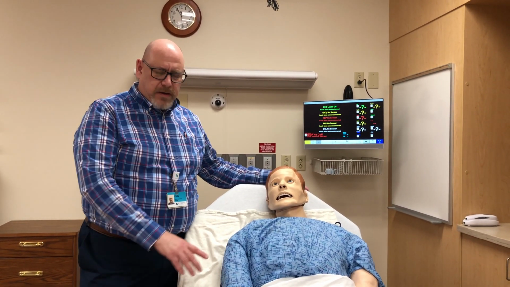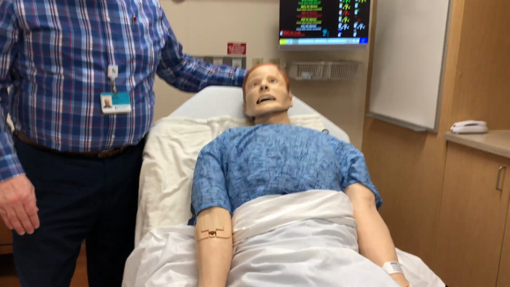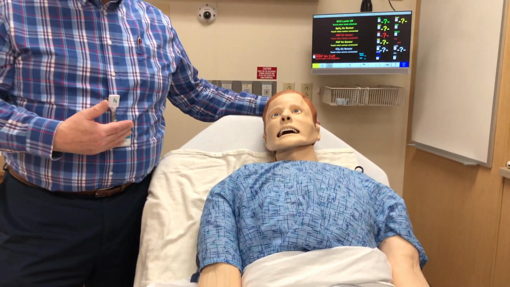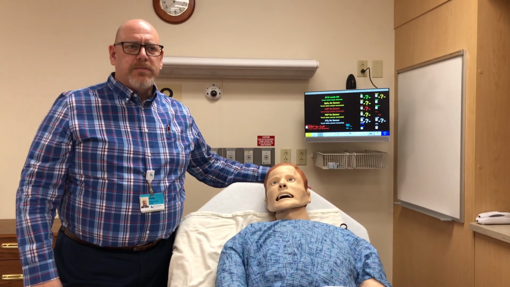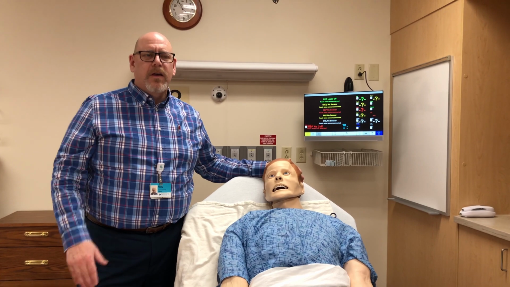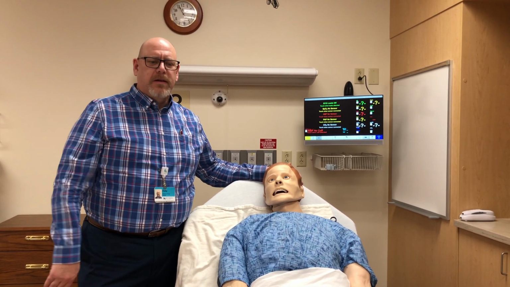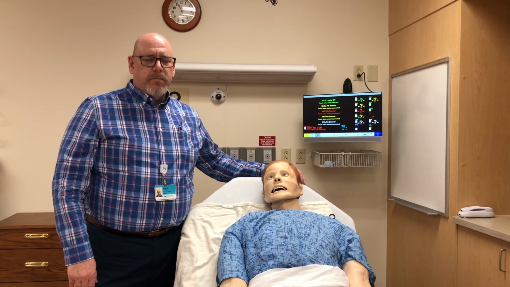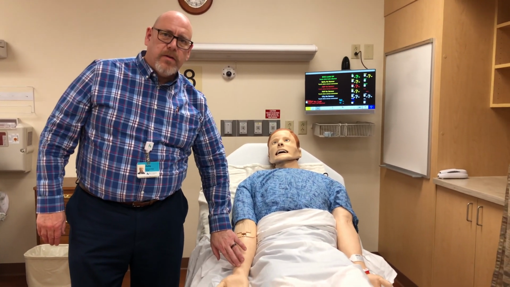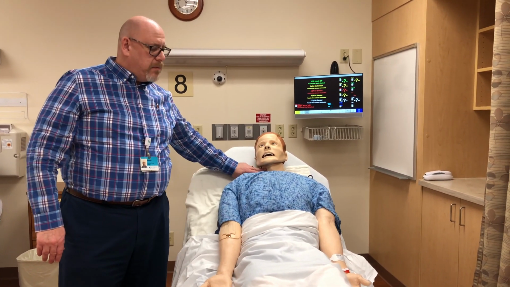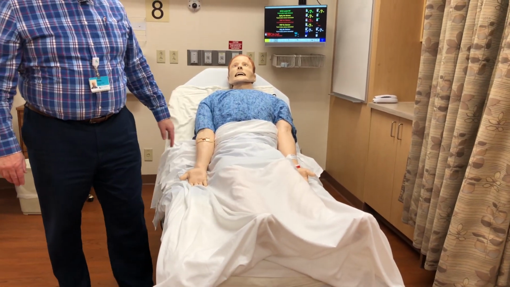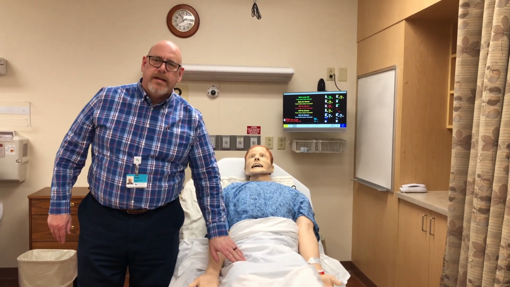You can start IVs on this mannequin. You can listen to chest sounds, heart tones, bowel sounds. This mannequin has sounds in the front and the back, which a lot of the older mannequins only have in the front. This mannequin has pulses in the radial pulses, carotid pulses, pedal pulses in the feet. You can check a femoral pulse on this mannequin.